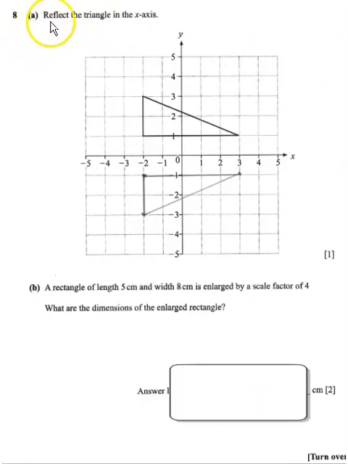Question 8a, reflect the triangle in the x-axis. So the x-axis here acts as a mirror line. So you always start with the mirror line in a reflection. So if we take each point in turn, we start at the -2 on the x-axis and count up 1 for this point, and it should be 1 on the other side. And draw your point. This one's the same, 1 and 1. Draw your point. And this one would be 1, 2, 3 to this point here, so it's going to be 1, 2, 3 to that point, and then join your dots.